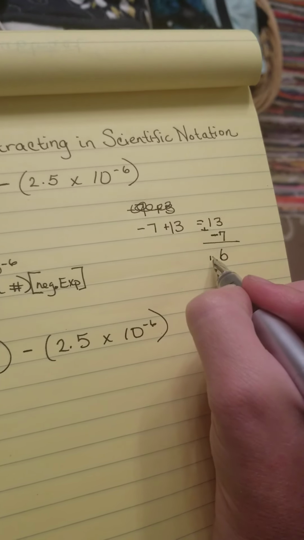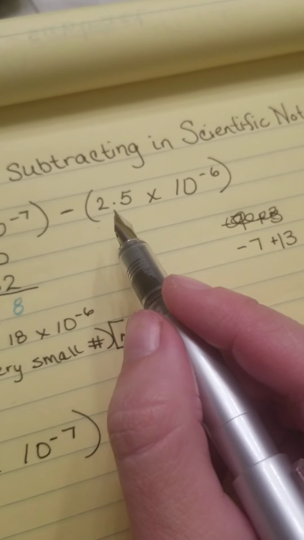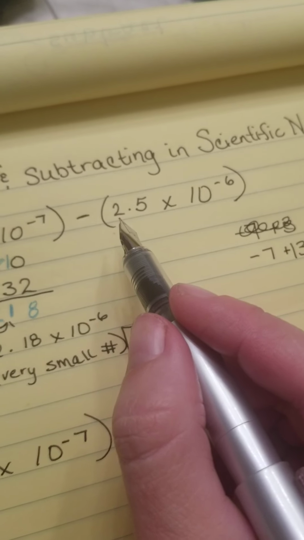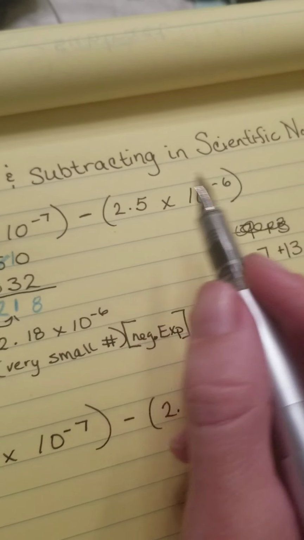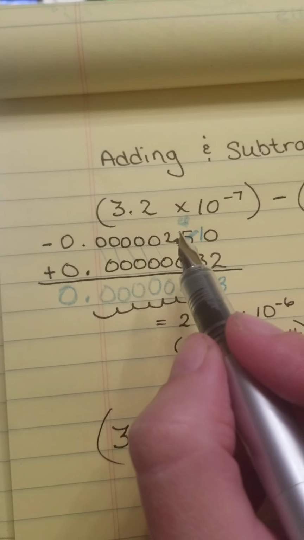So how do I write this again from scientific notation into standard notation? Well, I'd have to move it 6 places to the left, make it small. Well, I have one number here, so that's 1, and then I'd have an additional 5 more zeros. So I did that here. 1, 2, 3, 4, 5.